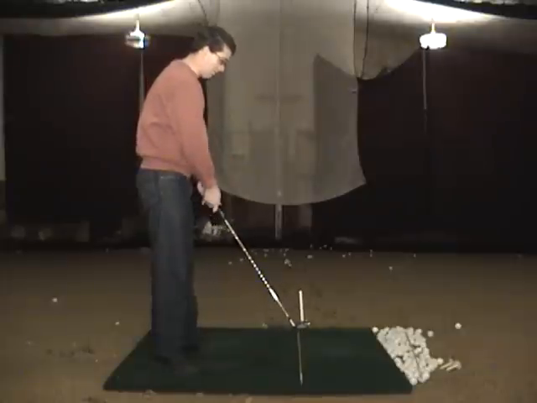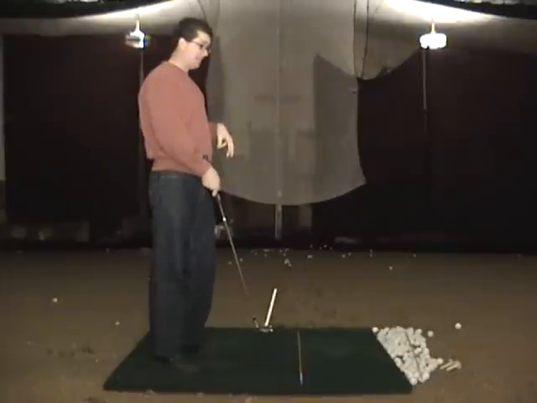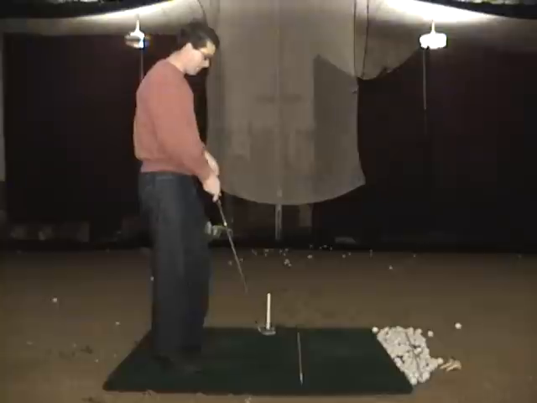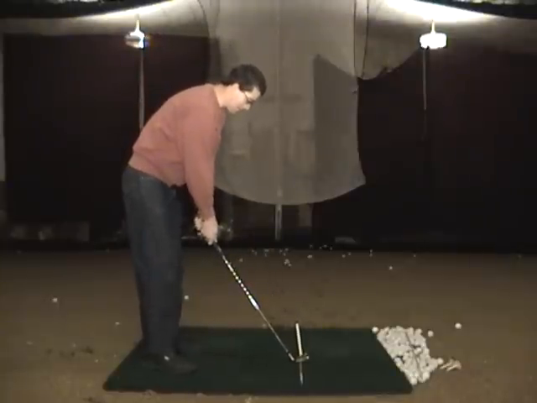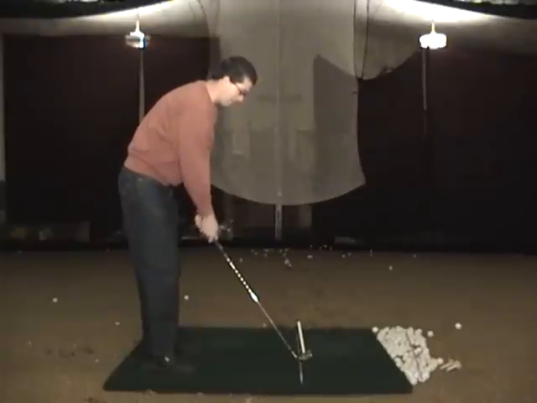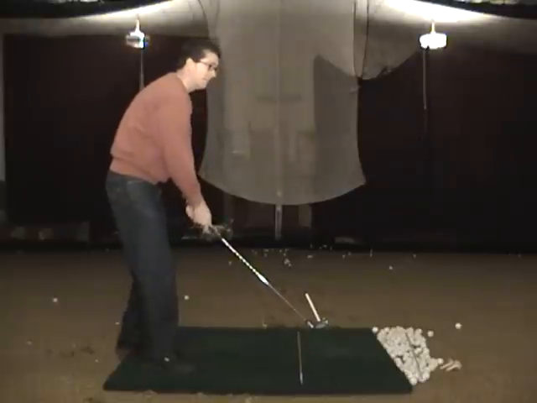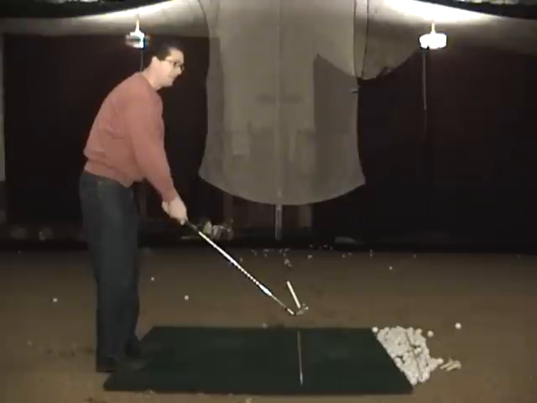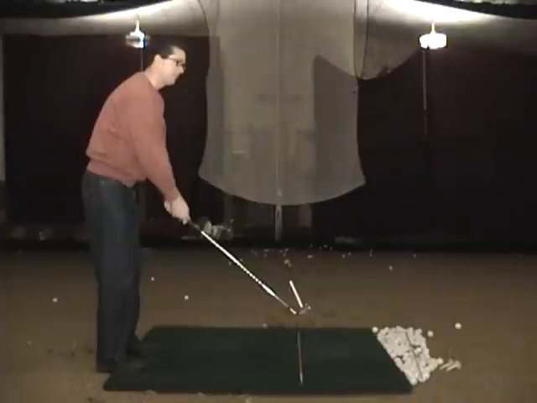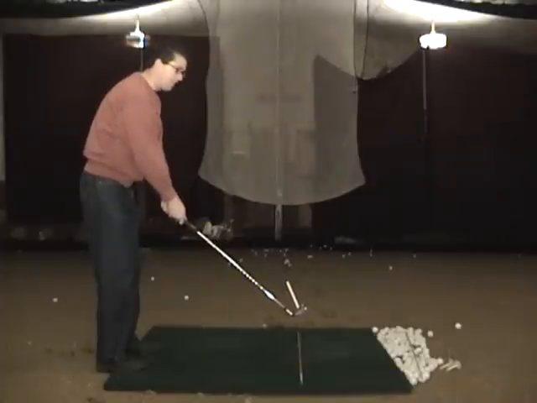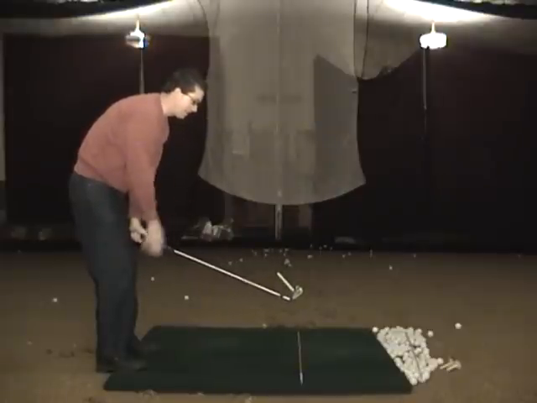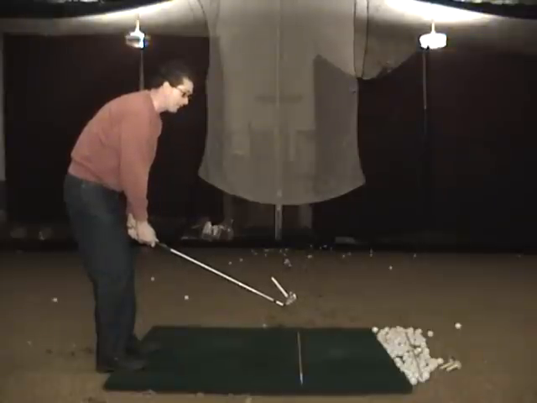This should also help you visualize a side hill lie. If I have a ball above my feet, so let's say this would be my normal distance from the target, and now I have a ball that's above this target line, I've got to back up to line these two up, and there you go, I get a face pointed to the left. The reason it's pointed to the left is because I've lowered the shaft, and relative to the club face, now the club face points much more left.